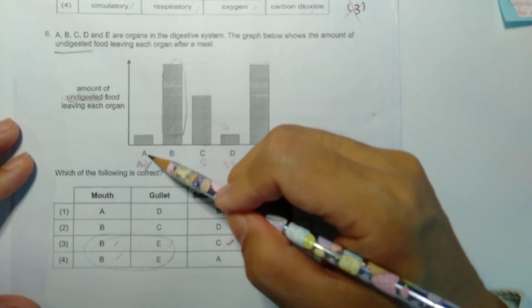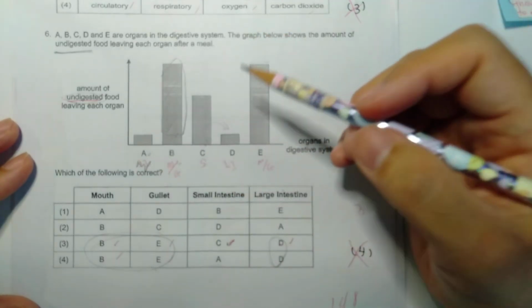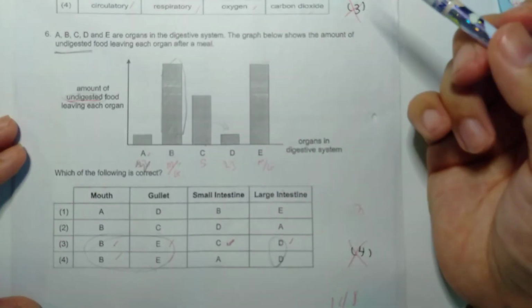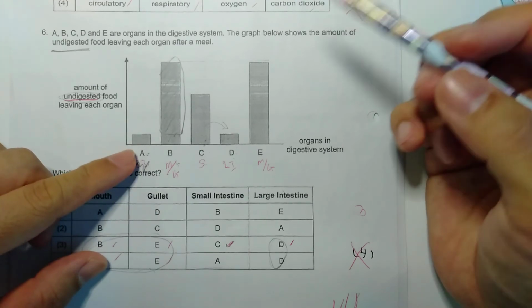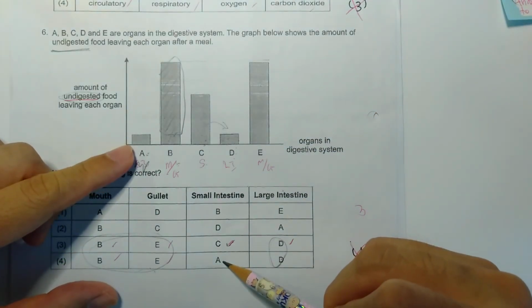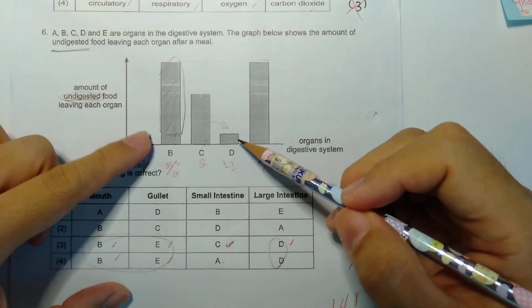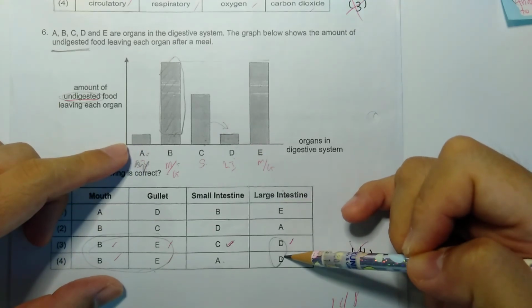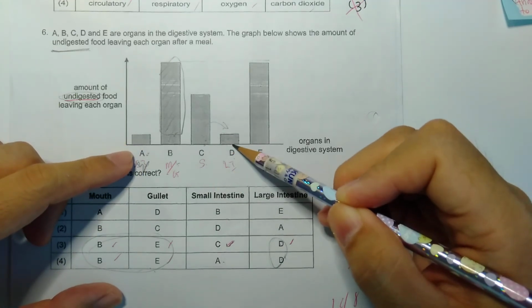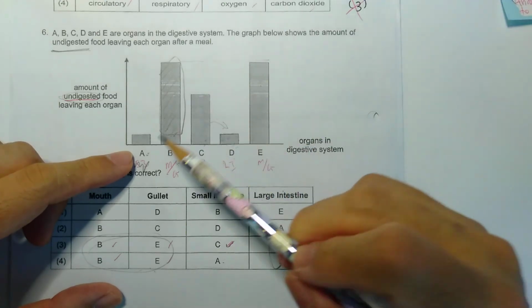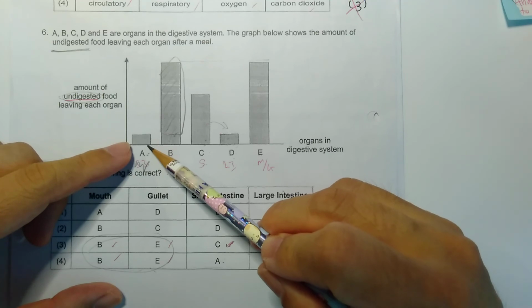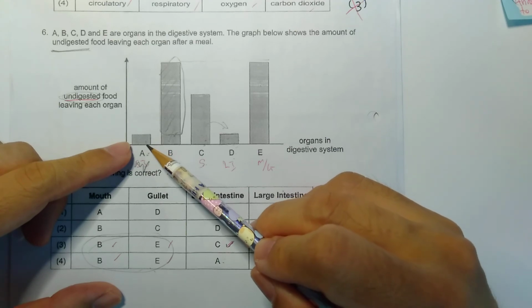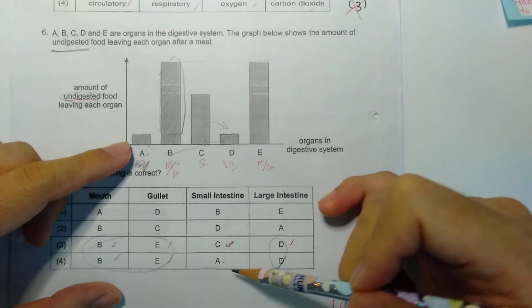Now, A should not be the small intestine. Okay, so this one should be it. Now, if A is the small intestine, then there's a problem. If A is the small intestine here, then what's the problem? Why is the amount of undigested food in A the same as in D, which is the large intestine? If you choose 4 as the answer, you are saying that all the food has already been digested in the stomach. So by the time you get to the small intestine, there is very little undigested food, and this amount remains undigested to the large intestine. So the answer is not 4, it's 3.